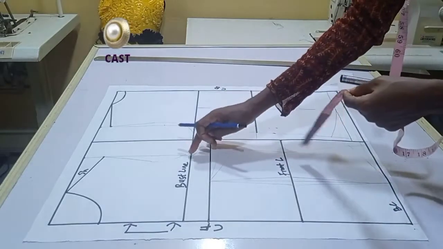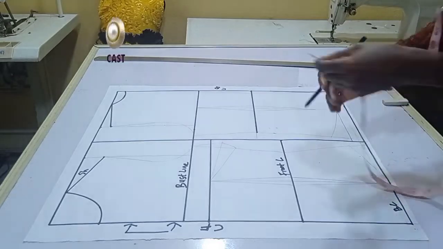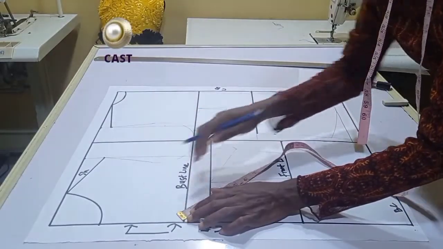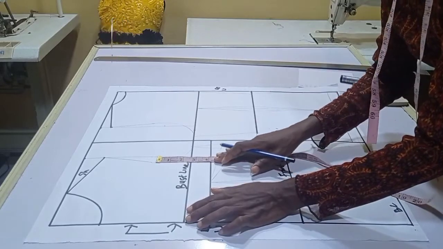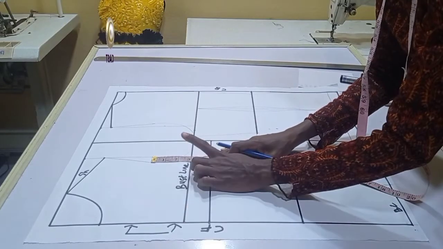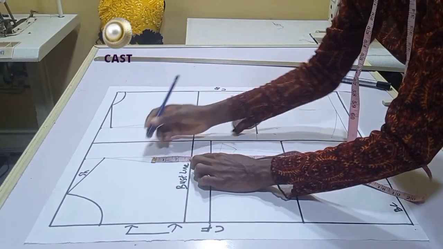So we have brought the shoulder measurements down. I will go ahead, and for me to get the across measurement for the front, I'll just go up by 3 inches. From your bust line, just go up by 3 inches.